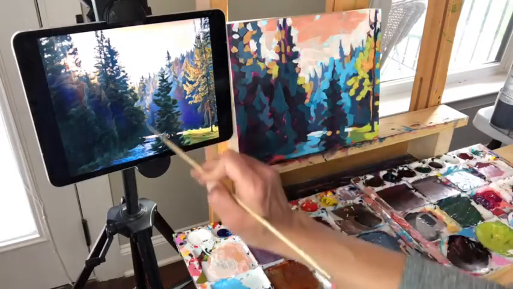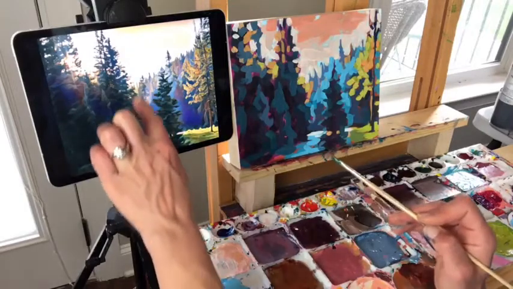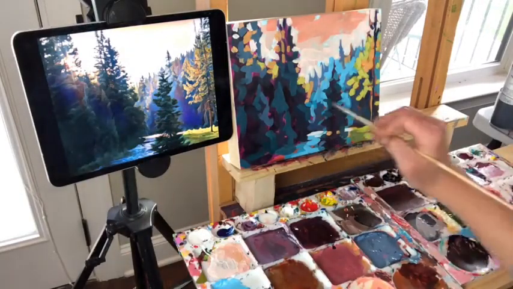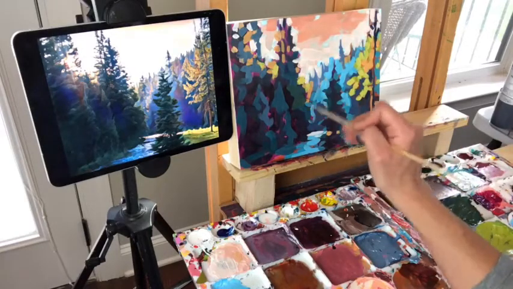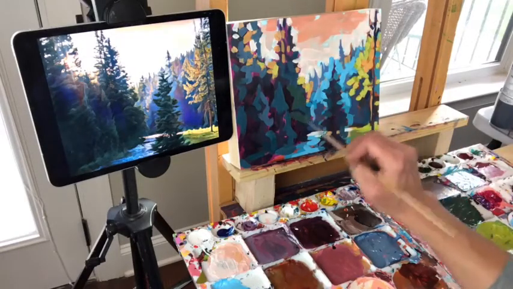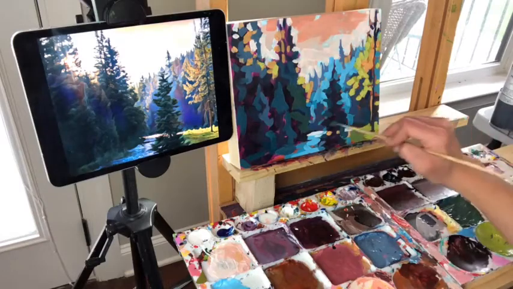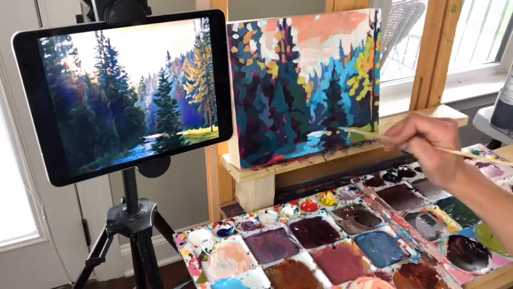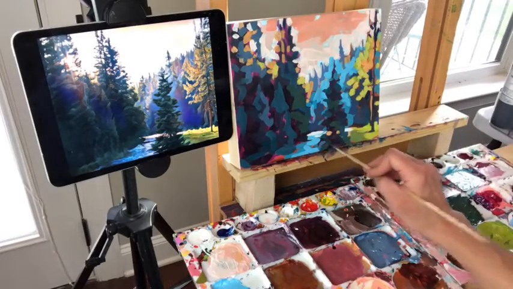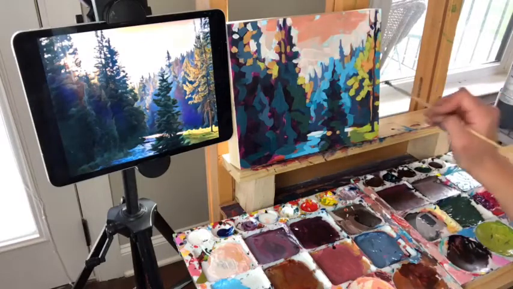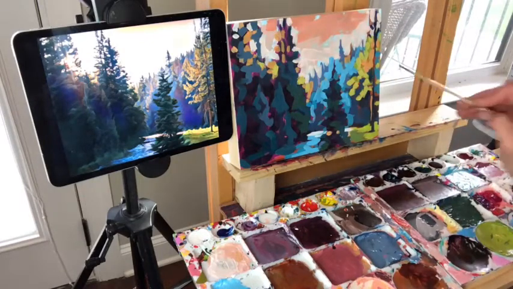And I feel like there's a warmer green that's kind of coming in along the side of this tree. So just to give this tree a little bit more definition, I'm gonna wrap this warmer green around this one. And we've got some of that going on in this one too. Some of this warmer green. I do feel like this one's starting to turn the corner.